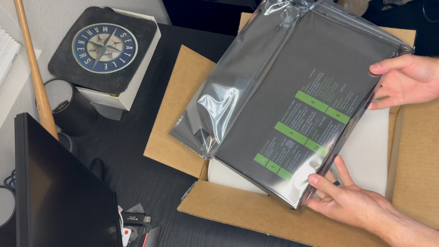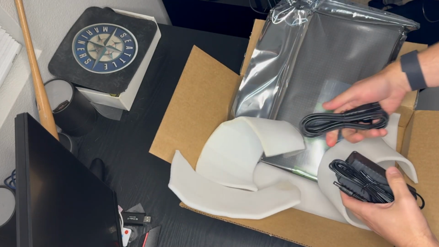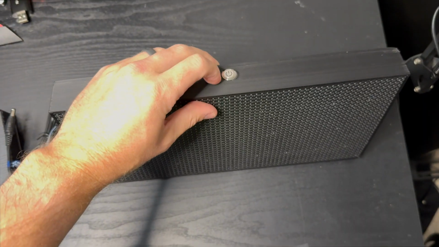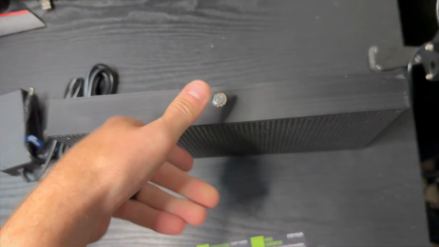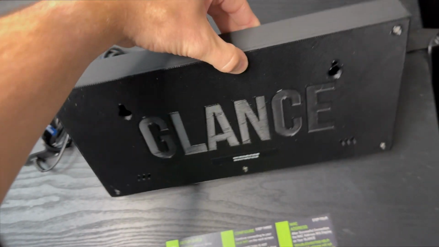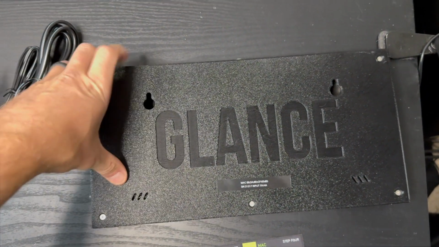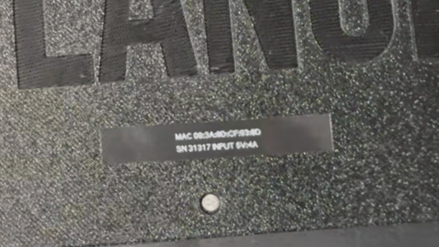Now let's get into actually setting up the panel and what that looks like. So in the box, it's pretty simple. You get the Glance LED panel, you get the power block with it, and then you get an instructions card. To power it on, you have the on and off button on the top there. On the back, there are some openings in case you'd like to hang it on a wall. And let's pause and zoom in on the bottom real quick, because that shows the max voltage that you can hook this thing up to.